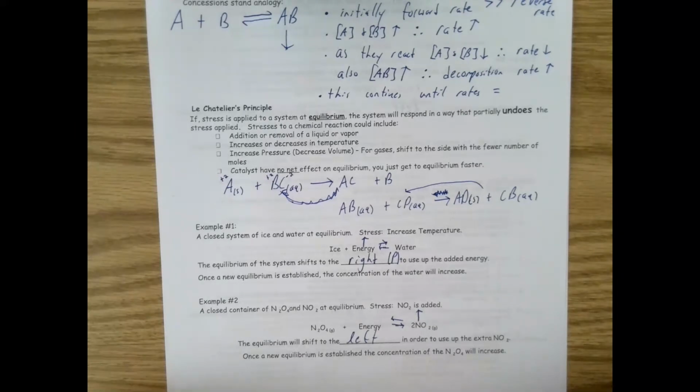If I give you a test tomorrow, you're going to be stressed. So you're either going to study tonight to alleviate the stress or just accept defeat. But either way, you're going to alleviate the stress you have. The reactions are the same way. Typically, whatever stress you apply, they will do something to compensate for that, and they will do something to partially undo the stress you induced.